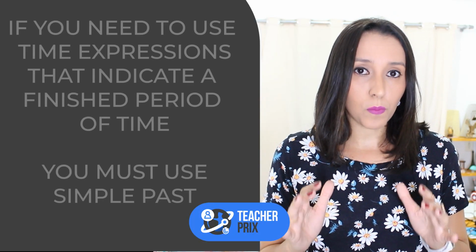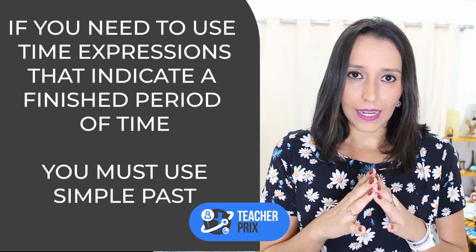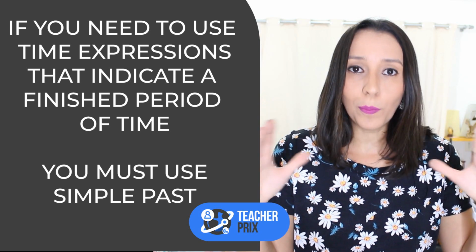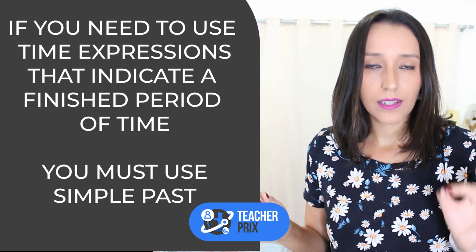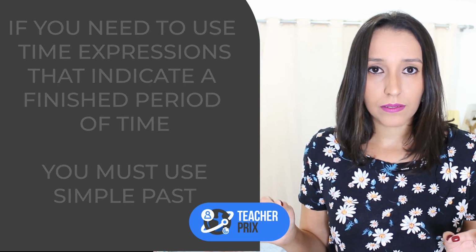But there's a catch. If you use time expressions that indicate finished, completed periods of time, you must use simple past. So basically, the first thing that will help you choose between present perfect or simple past is the time expression. And every time you're using time expressions that indicate completed periods of time, it's a no-brainer. You have to use simple past.